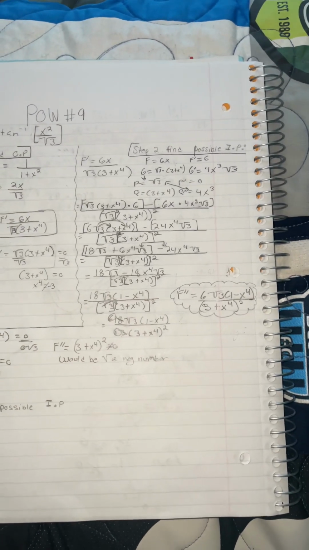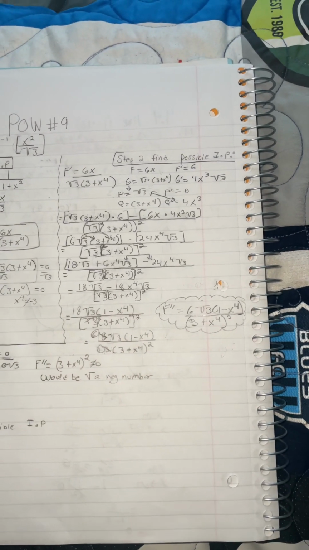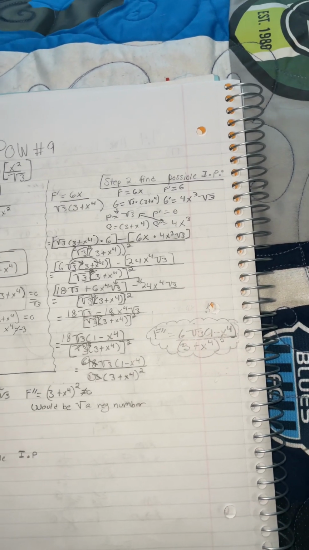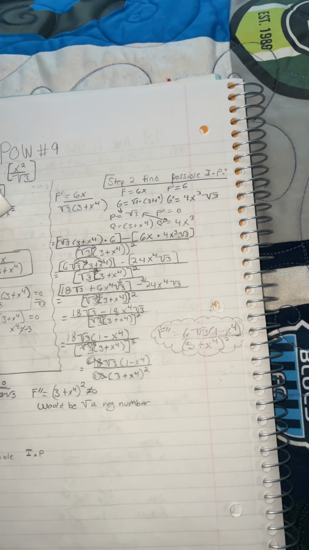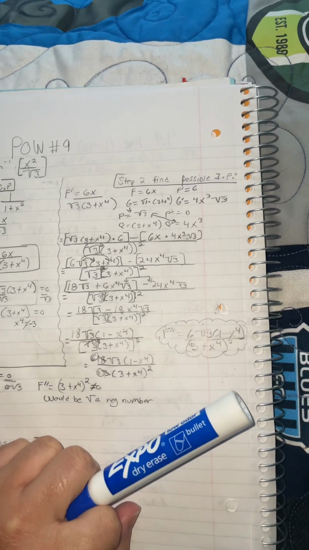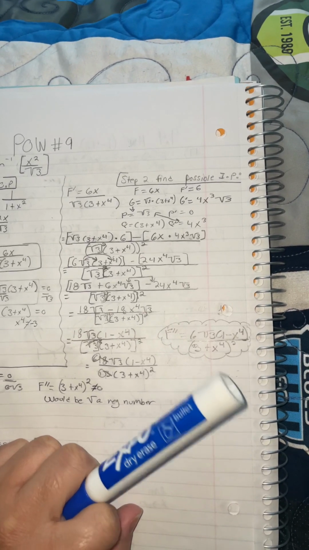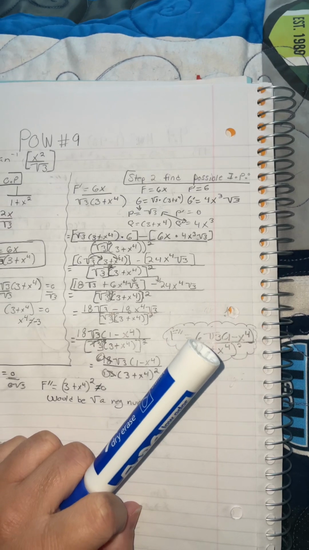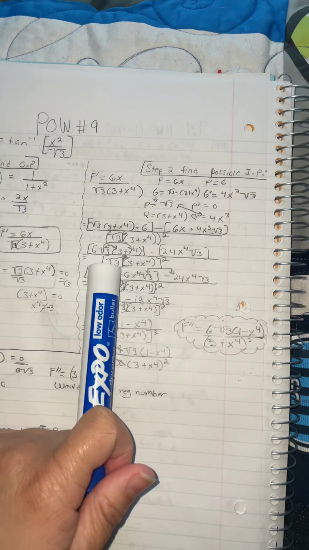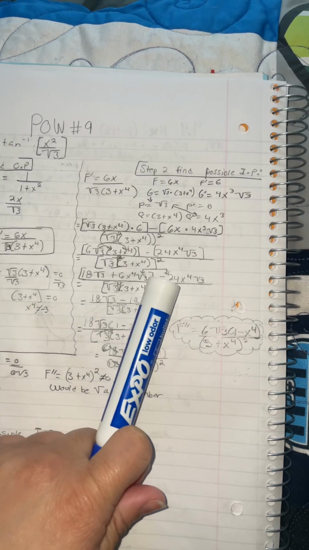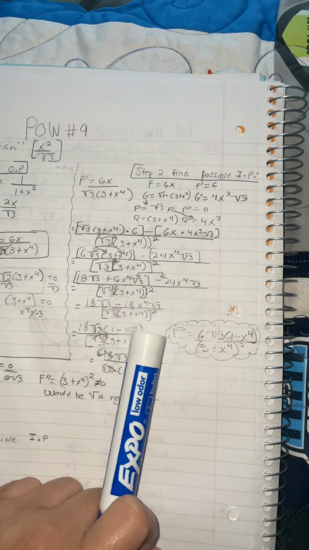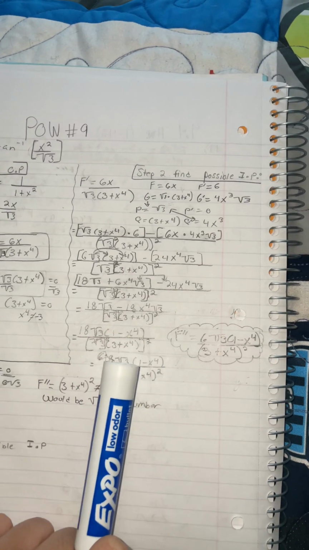Next step, same exact thing, but we're going to find the second derivative. For this one, because it's a fraction, there are multiple different terms. I did f equals 6x, the prime of f is 6, same thing for g, and then I did the quotient rule, and then I combined through multiplication, and we got to here, and then I added these two terms right here to get this.